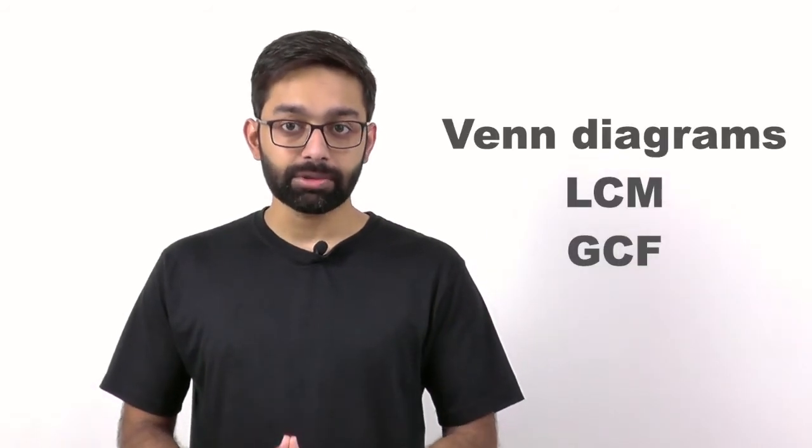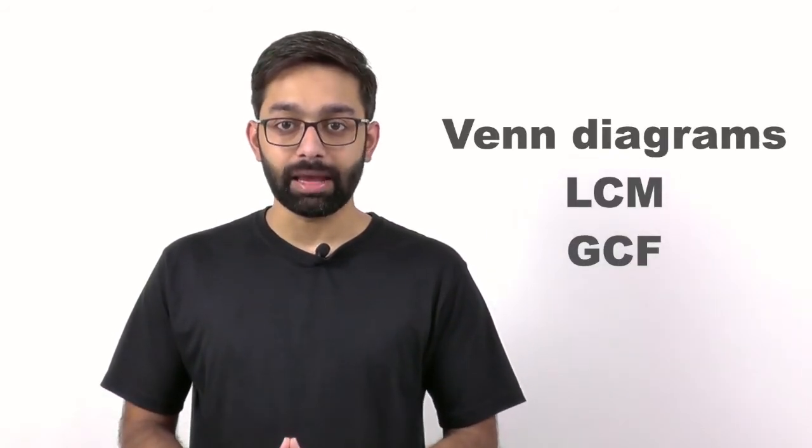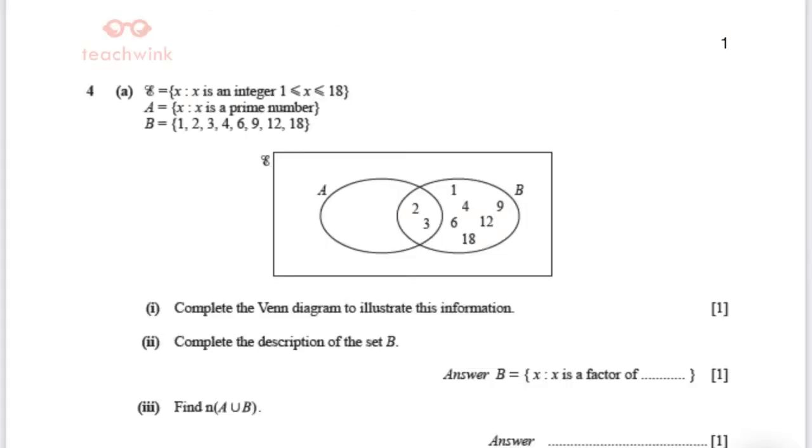So we have an O-level past paper question from the year 2018. The session is May-June. This is question number 4. We'll study Venn diagrams and solve questions based on LCM and GCF. So let's start. In this question we have a Venn diagram.